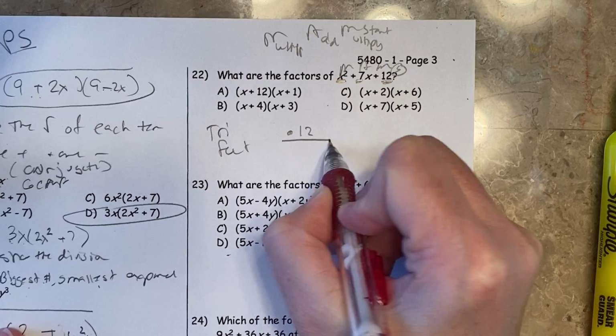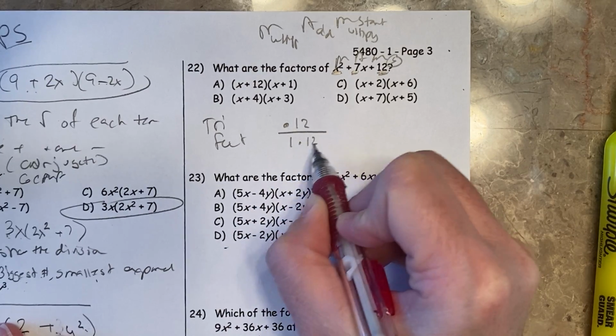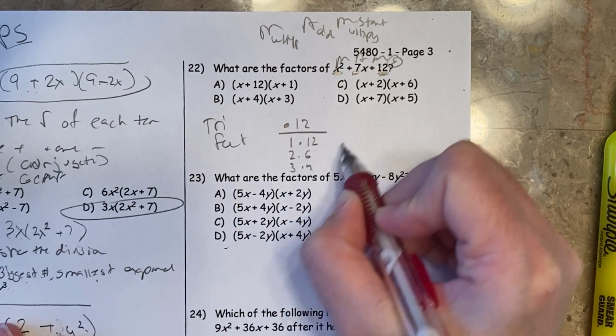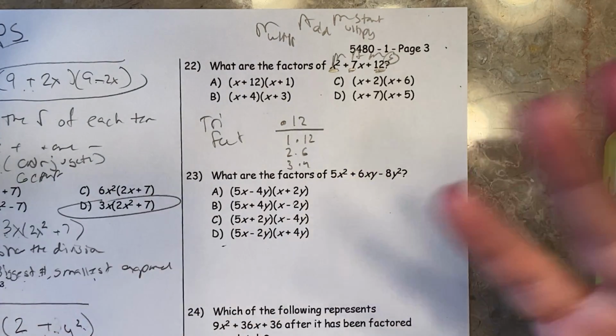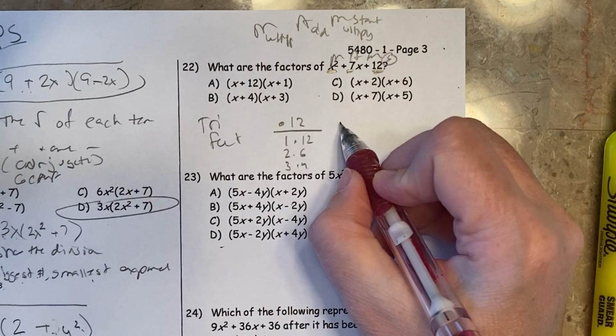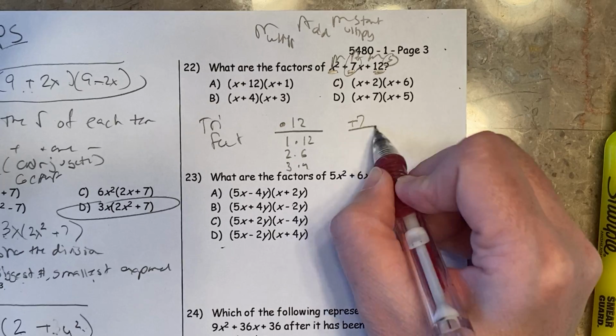So you start with what multiplies to 12. So 1 times 12, 2 times 6, 3 times 4. And then it's kind of like guessing and checking. So these are like your guesses. And then you're checking to what adds to 7.